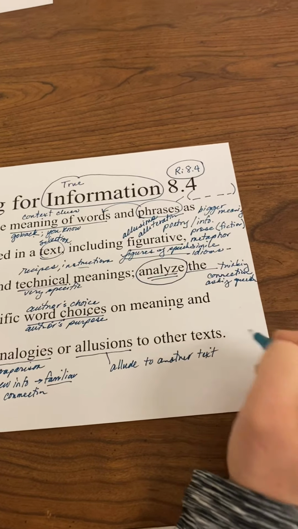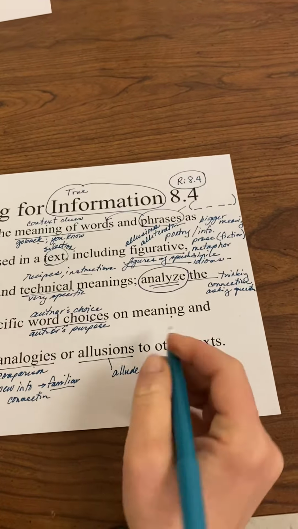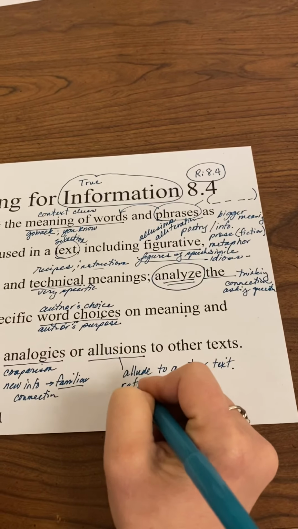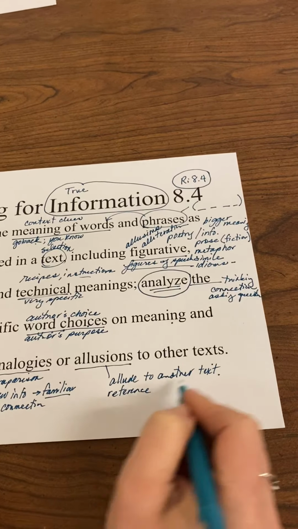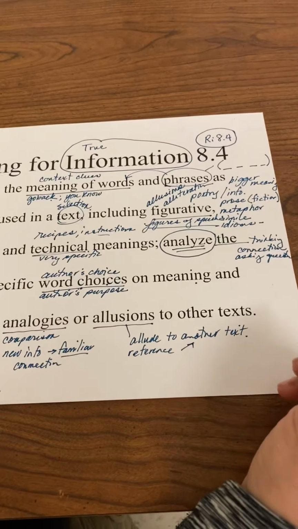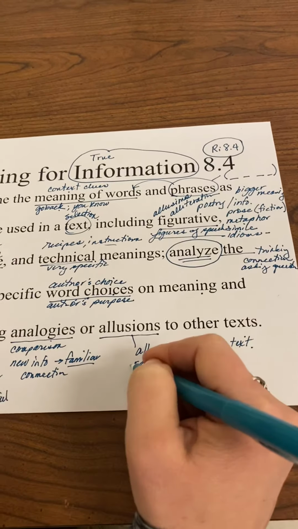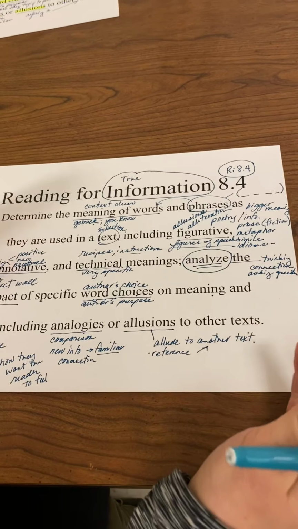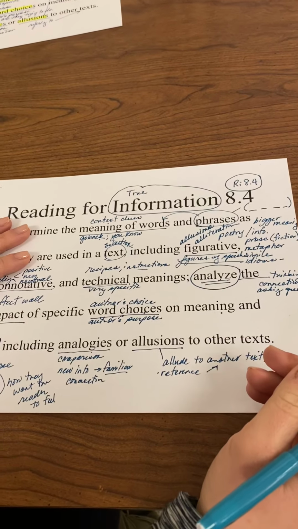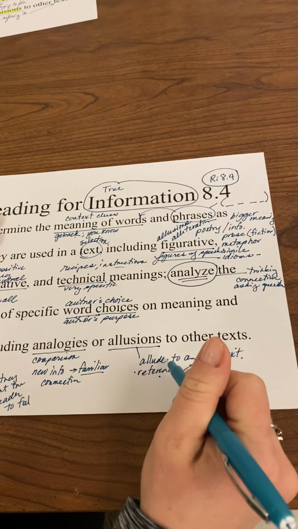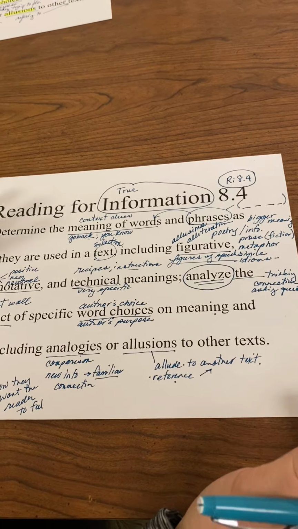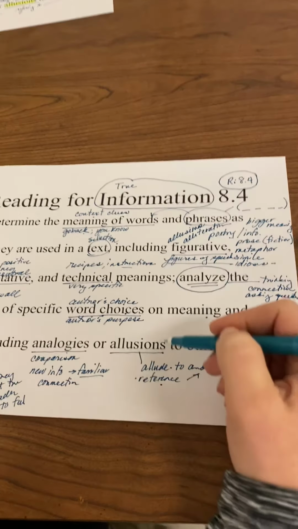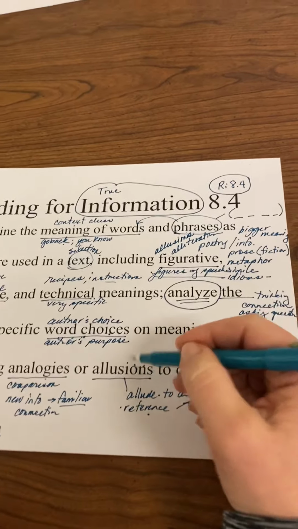Now my favorite allusion. Ooh, reference. I'm going to put, yes, R-E-F-E-R-E-N-C-E. So a reference to another text. My favorite one is if somebody asks me for something, I'm like, what do you think these are? Magic beans? And I would be referencing or alluding to the fairy tale many of you are familiar with, Jack and the Beanstalk. So if you look back up here, we have a connection.